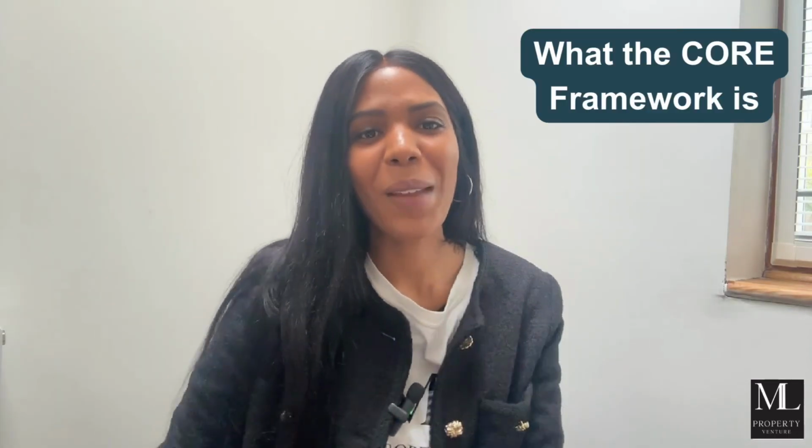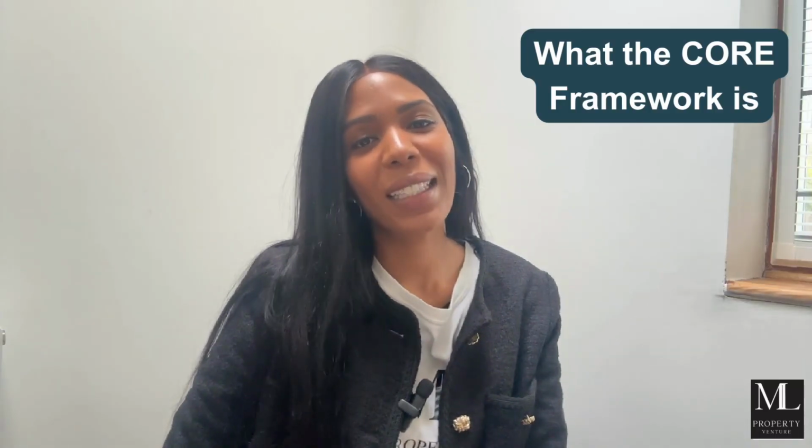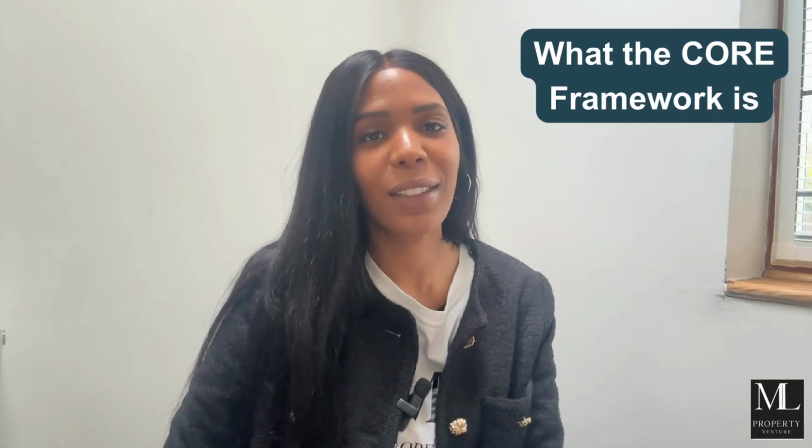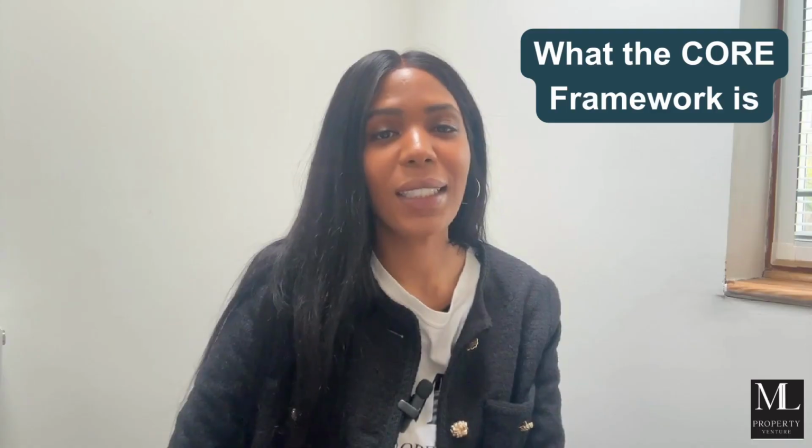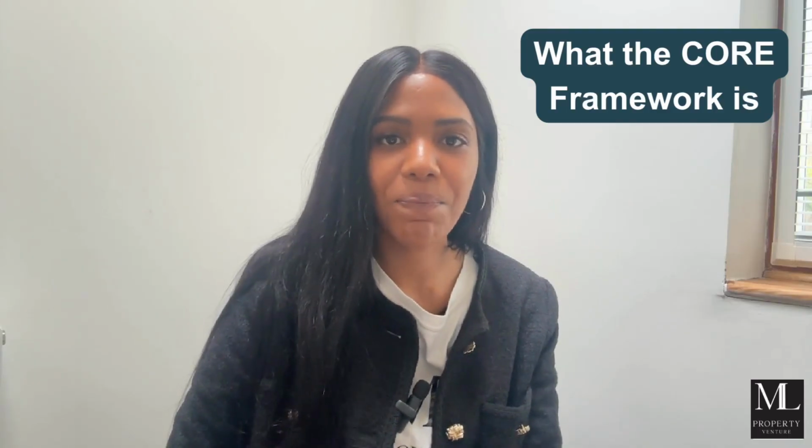So, instead of asking, what is the yield? I started asking a different set of questions. Questions that eventually became the CORE framework. So, what is the CORE framework? CORE is a structured way of analysing property deals through 4 different lenses. Each lens looks at a different aspect of the investment. The goal is to understand how profitable this property will be and the financial realities behind it. CORE stands for cash flow, operational, risk, and exit.